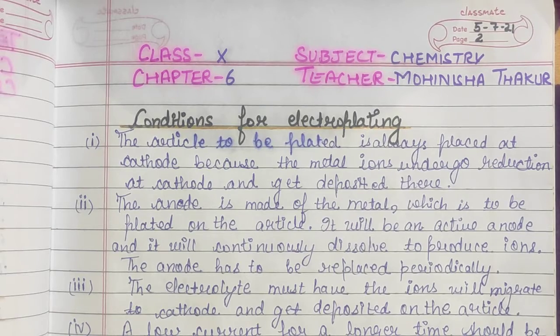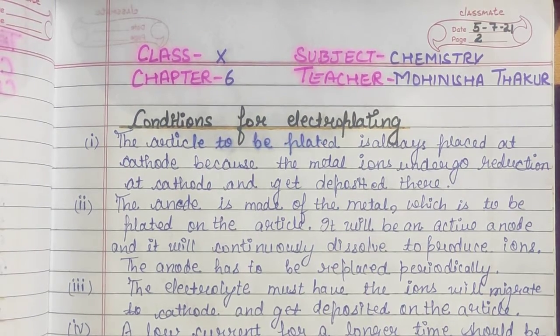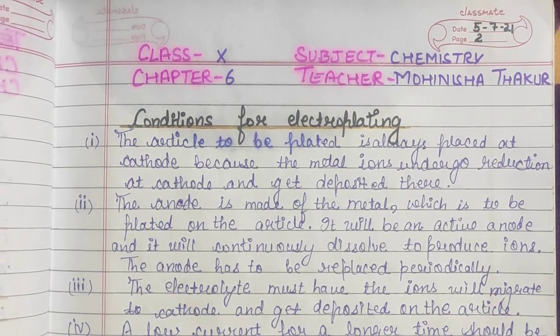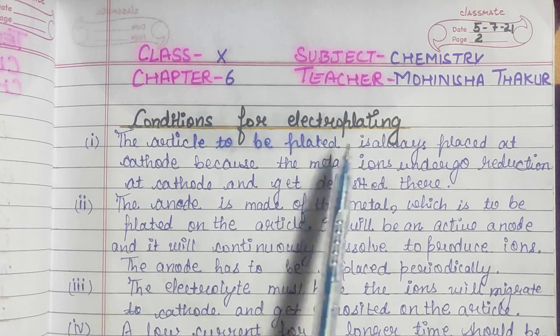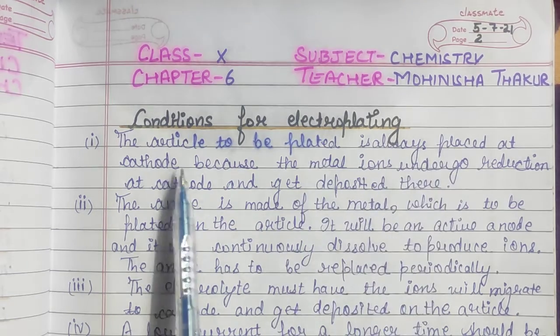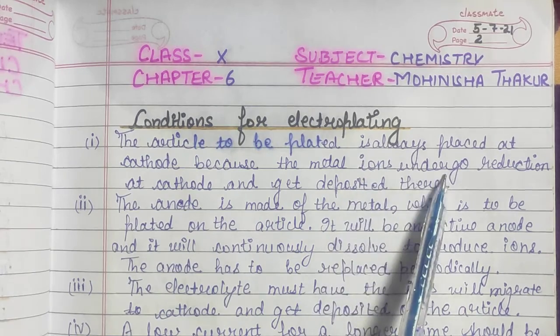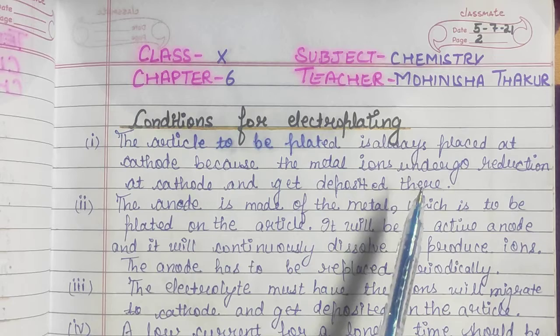Now, we will discuss the conditions for electroplating. So students, we should know what conditions we have to use for electroplating. So the first condition is the article to be plated is always placed at the cathode, because the metal ions undergo reduction at the cathode and get deposited there.